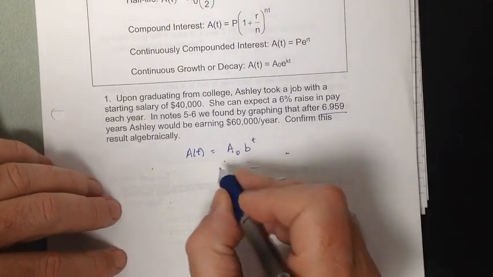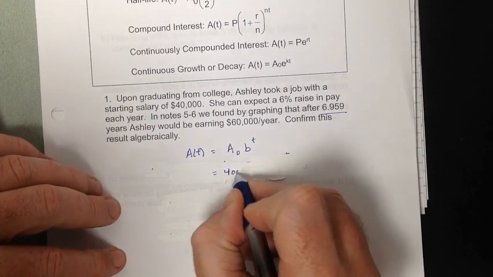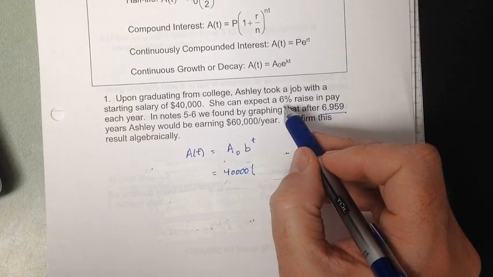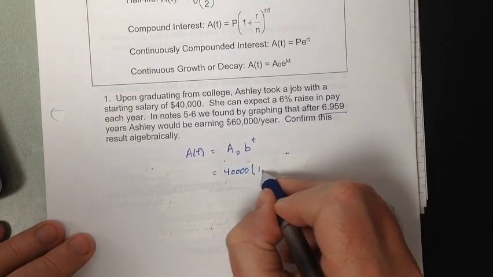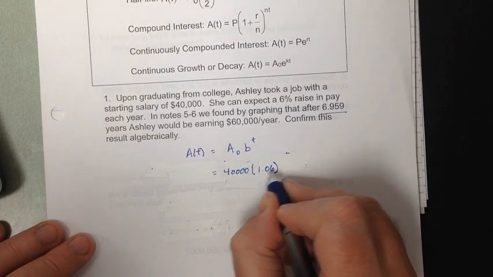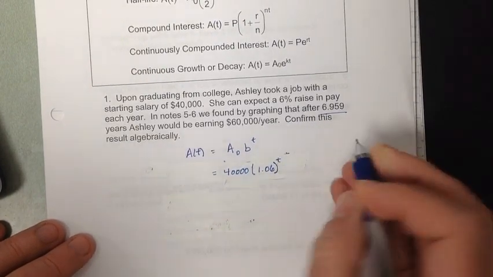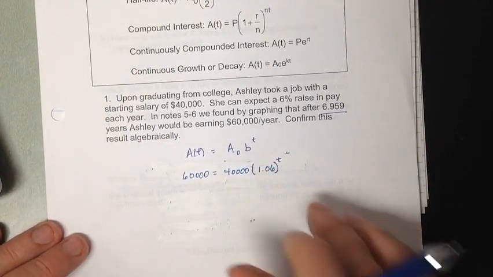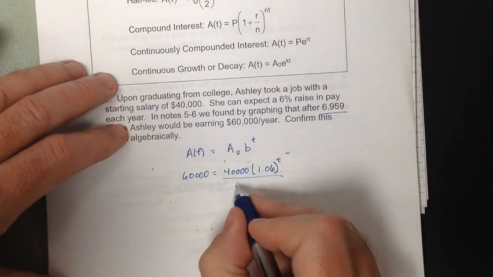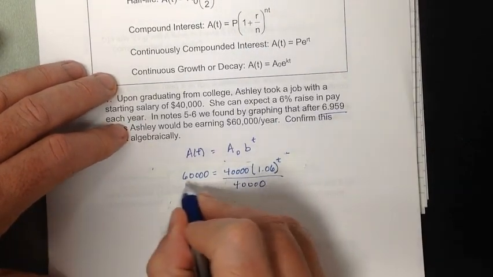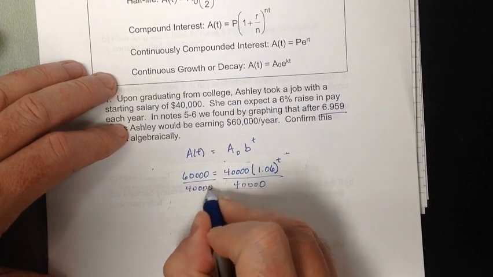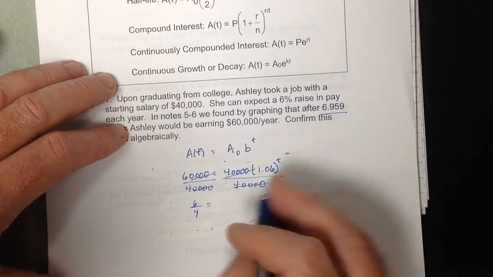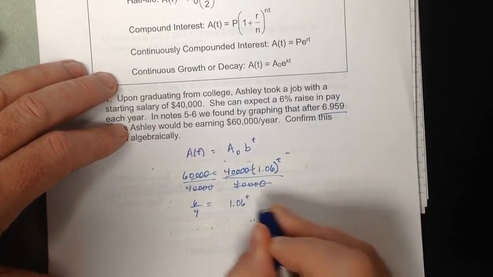All right, so our A sub 0, she's starting at $40,000 a year. She's increasing by 6%, so that's going to be 1 plus 0.06, 1.06. This is 1 plus 6% to the t power, and we want to know when this equals 60,000. So we're solving for t here. First step is to divide both sides by 40,000. On the left side, I get 6 over 4. On the right side, the 40,000s are going to cancel. I've got 1.06 to the t.